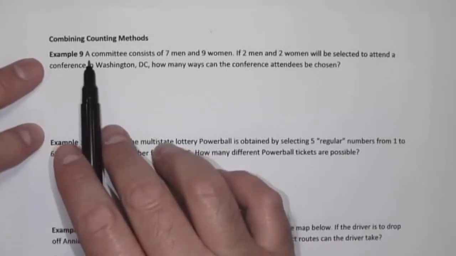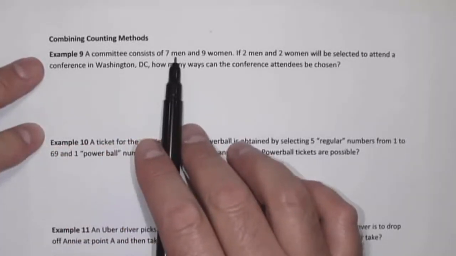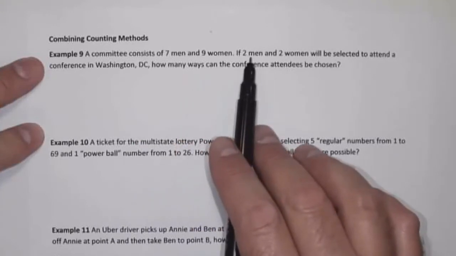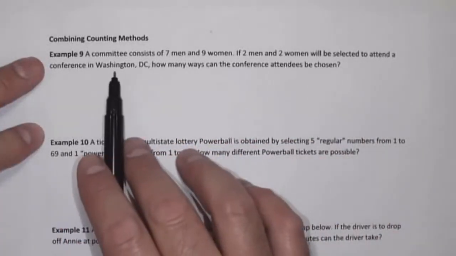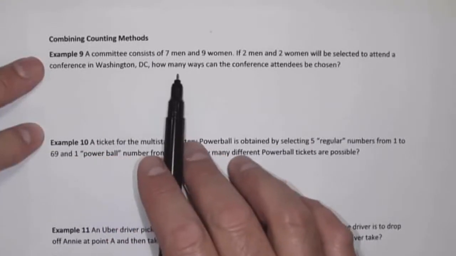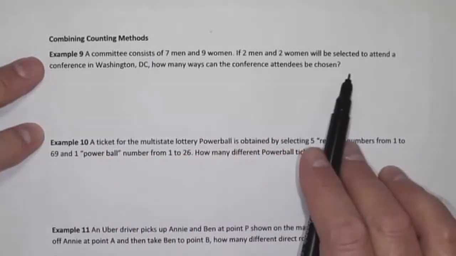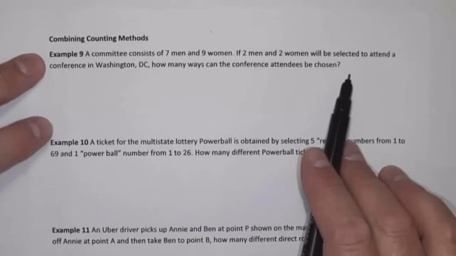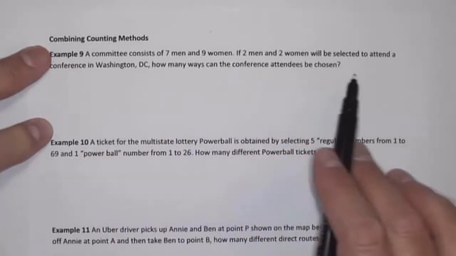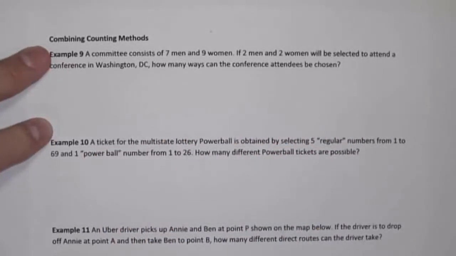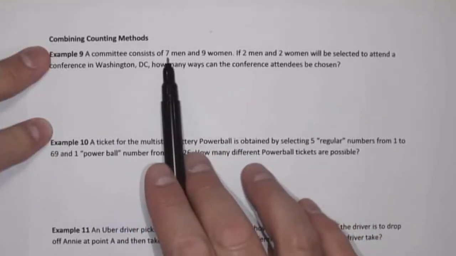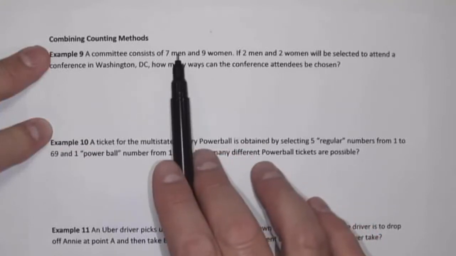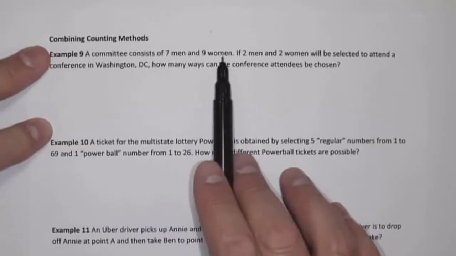Example 9. A committee consists of 7 men and 9 women. If 2 men and 2 women will be selected to attend a conference in Washington, D.C., how many ways can the conference attendees be chosen? This scenario is a little different from other scenarios that we've done because we have a committee and we're breaking that down into men and women. There's 7 men, there's 9 women.